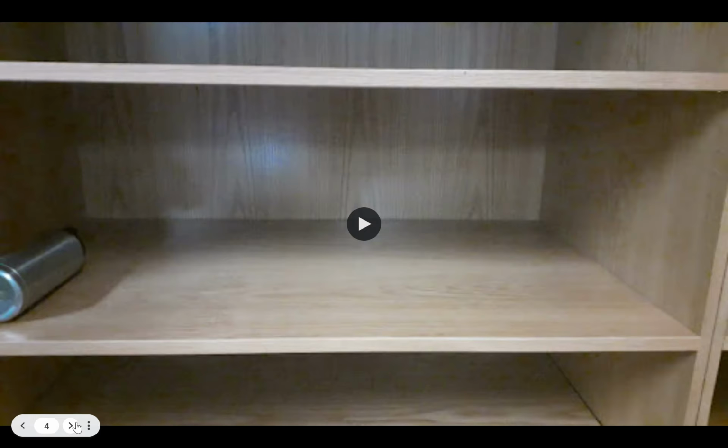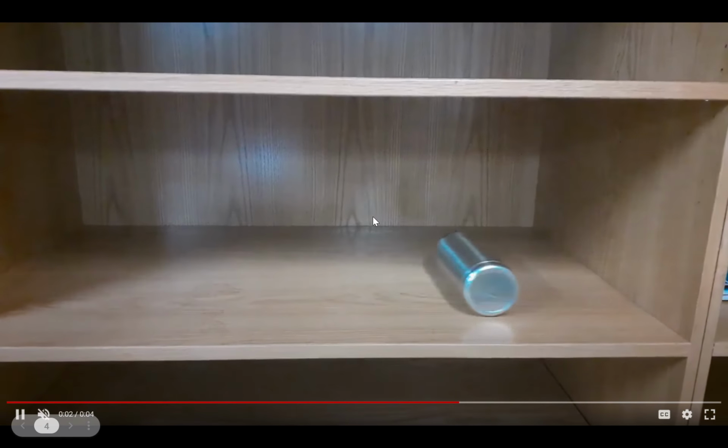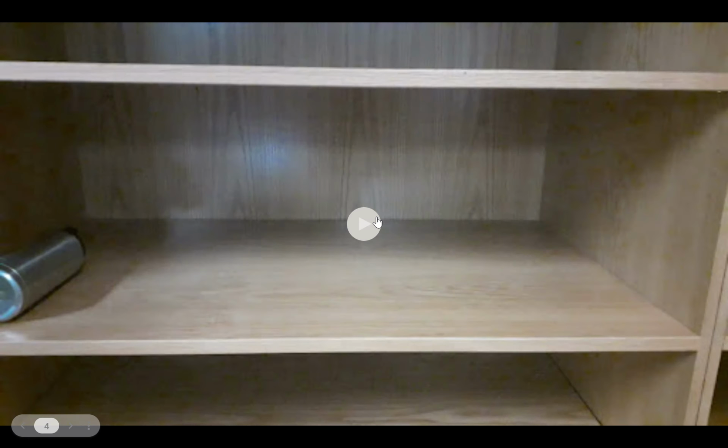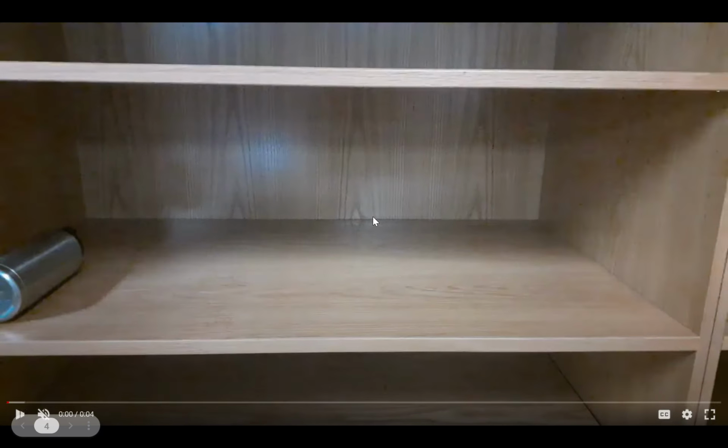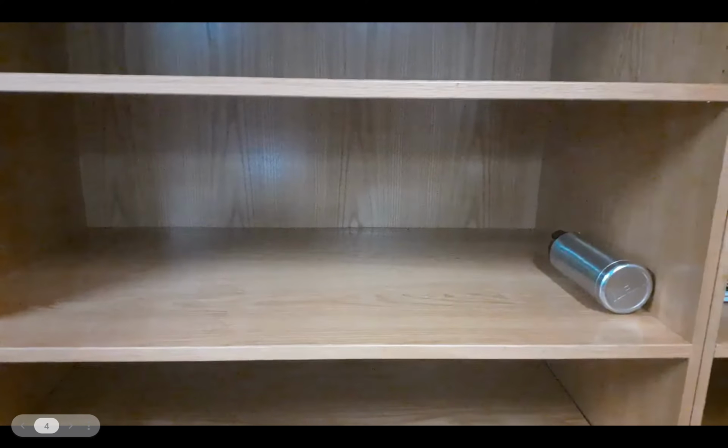To test for constant velocity in this experiment, I recorded a video of a water bottle rolling across a flat surface. While the entire video includes the beginning and the end of the motion, I trimmed the video to only include the middle portion to capture the most accurate velocity data.